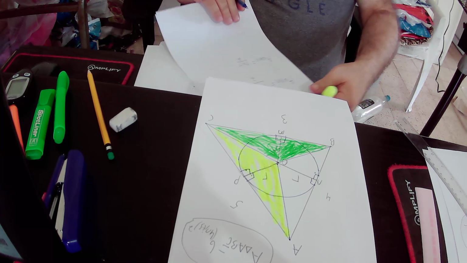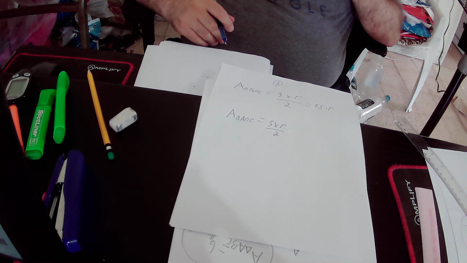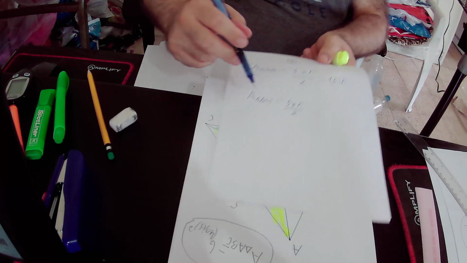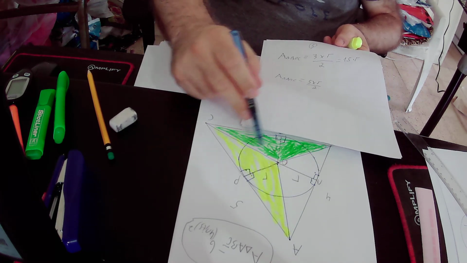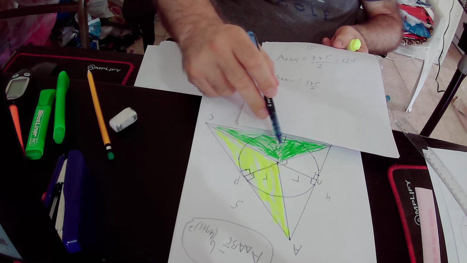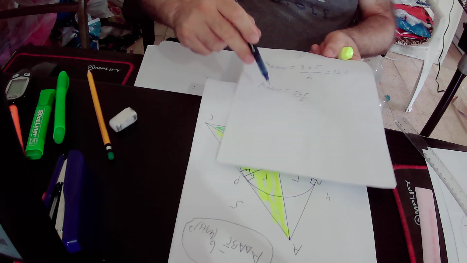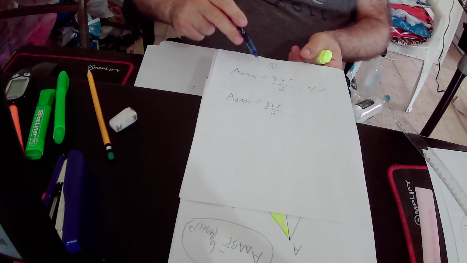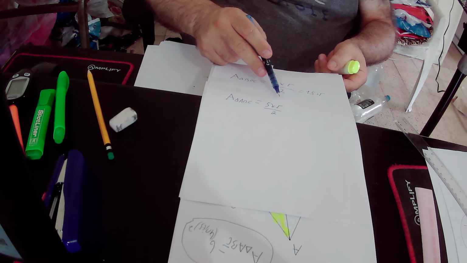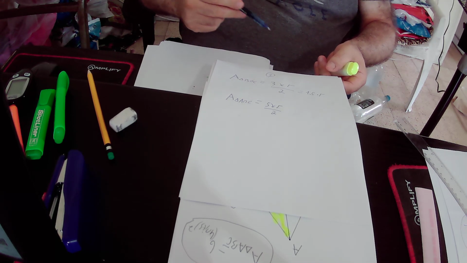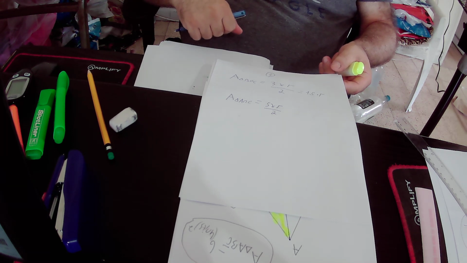Again, the area of the yellow triangle, triangle AOC, equals the base of the triangle, that is 5 units, times the height of the yellow triangle, that actually equals the radius of the circle, all divided by 2. So it is 5 times the radius of the circle divided by 2, or in other words, 5 over 2 is 2.5.